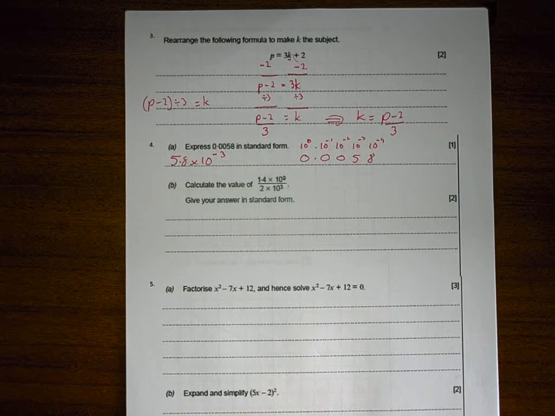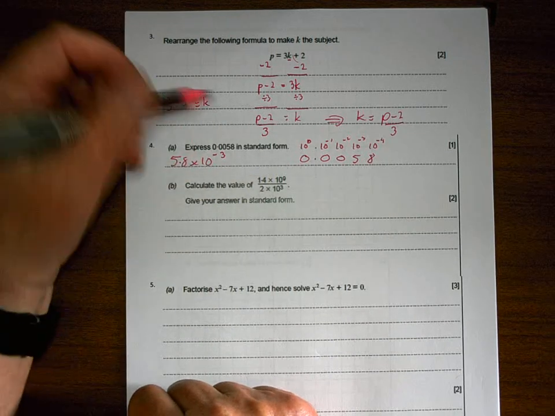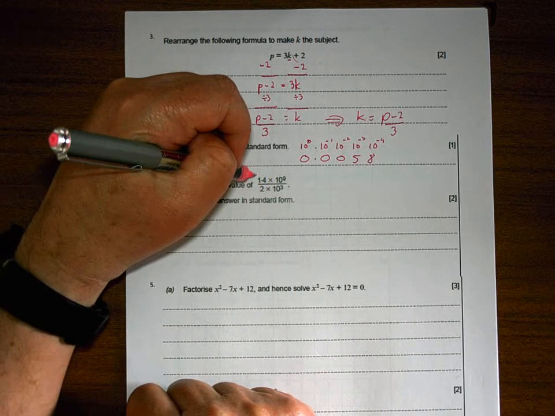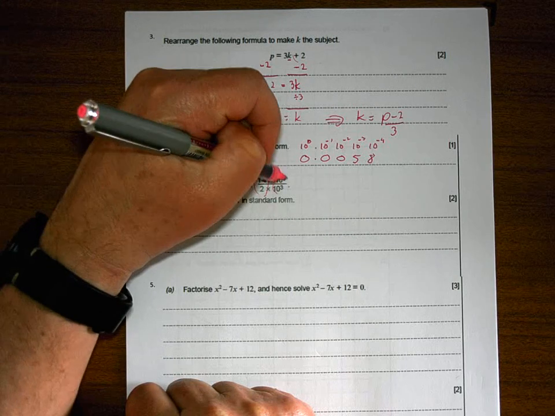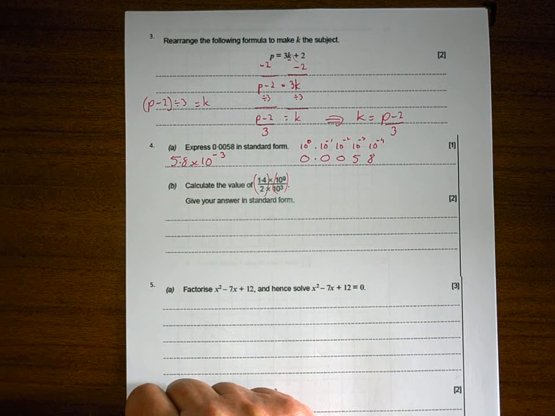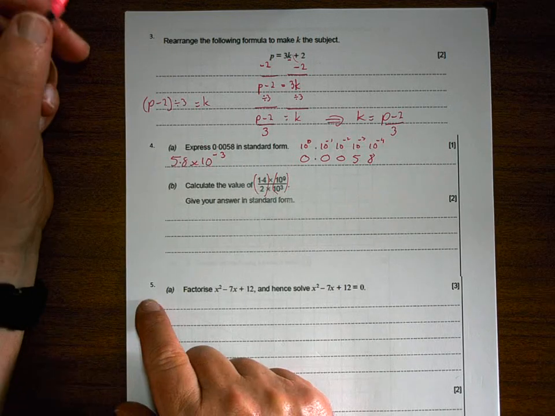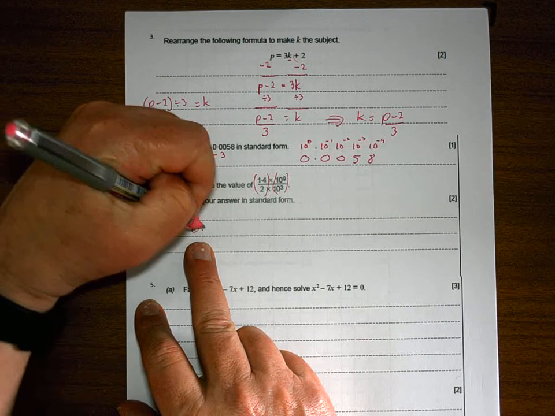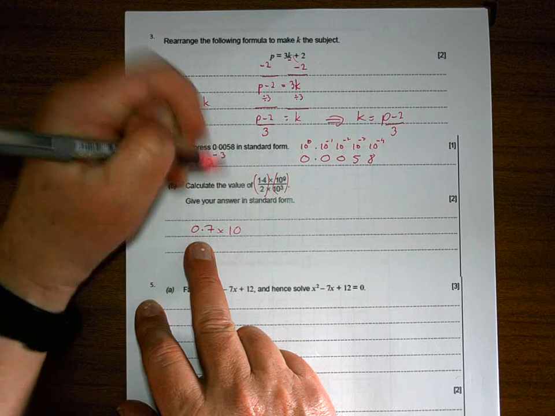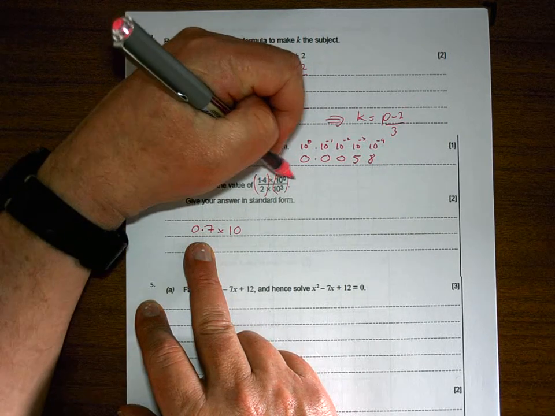We also practiced multiplying and dividing standard form numbers and adding and subtracting. This is a dividing one, and what you do here is you deal with the number part and the power part separately. So we're going to do 1.4 divided by 2, which is 0.7, times 10 to the power of, and then this is the laws of indices.